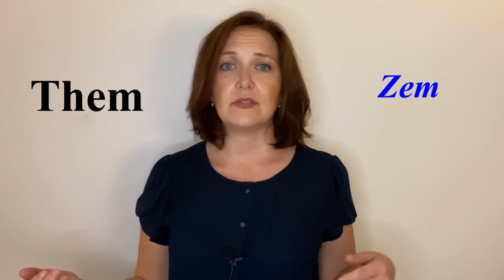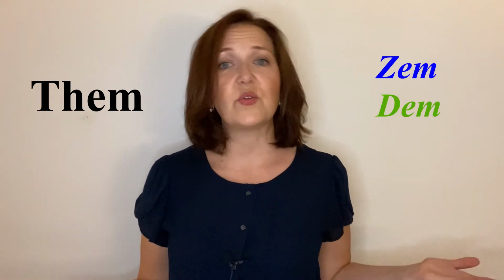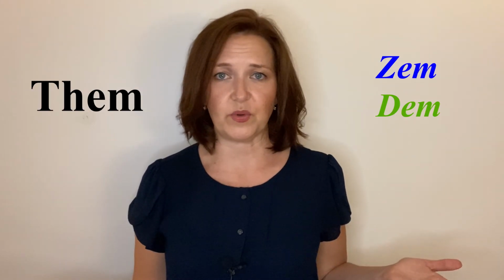Something important to note about this change is that a Russian speaker will not vary between the two options. For example, in the case of them, a Russian speaker won't sometimes say zem and sometimes dem. It's going to be either one or the other for that particular person.